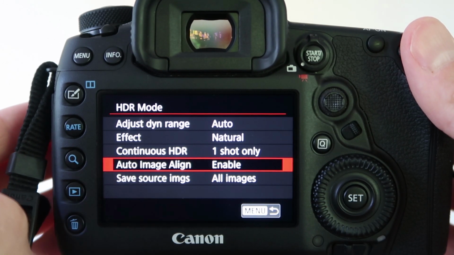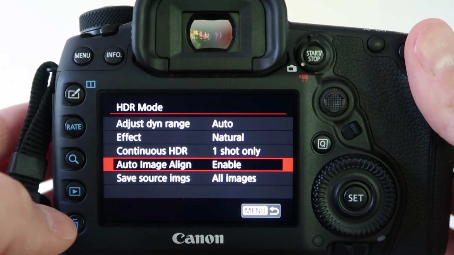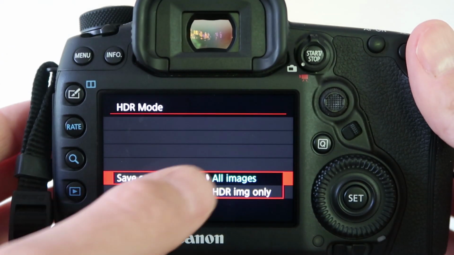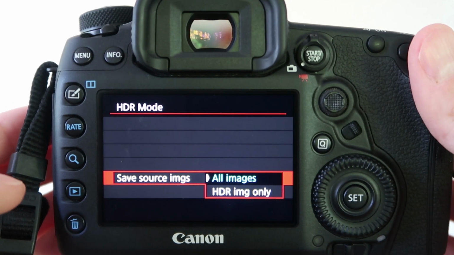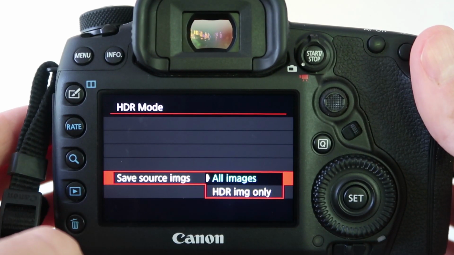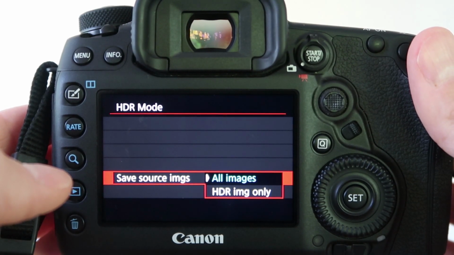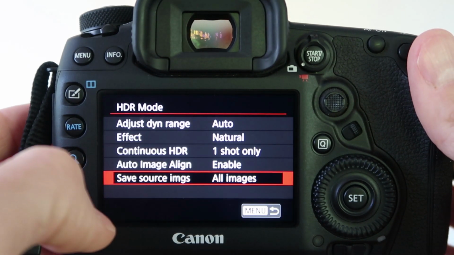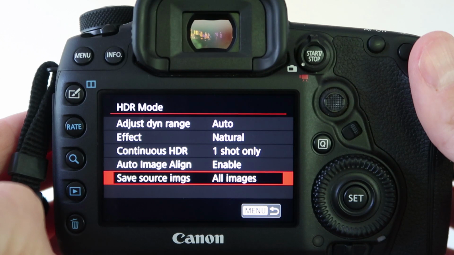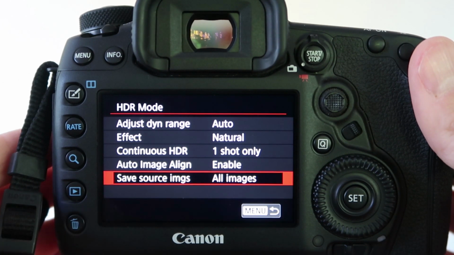And then the last option is whether or not you want to save your source images, or the 3 images that are used to create the final HDR image. If you say all images, it's going to save the 3 images that it uses to create the final HDR image. If you say HDR only, it's only going to save the 4th, the final HDR image. I usually like to have it set to all images because then I can go back and see what the 3 bracketed exposure photos look like, and I might use those for various purposes. So I'll set that to all images.